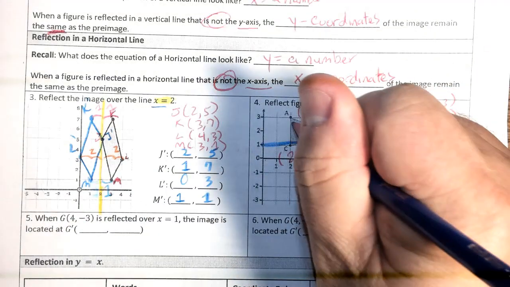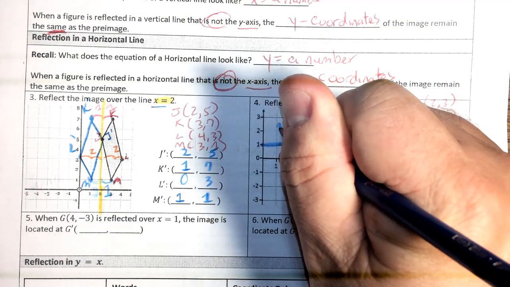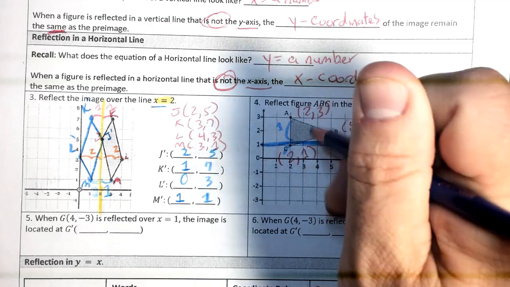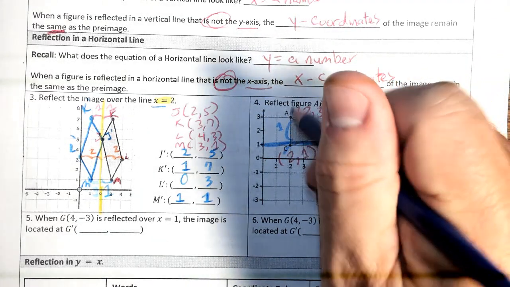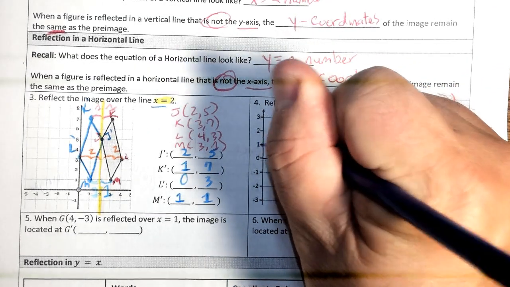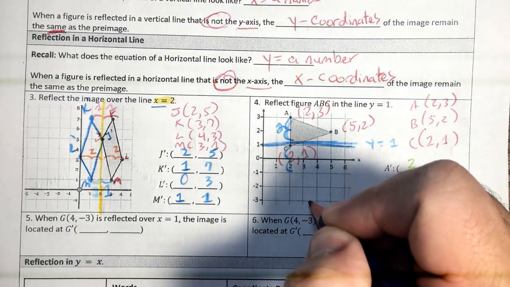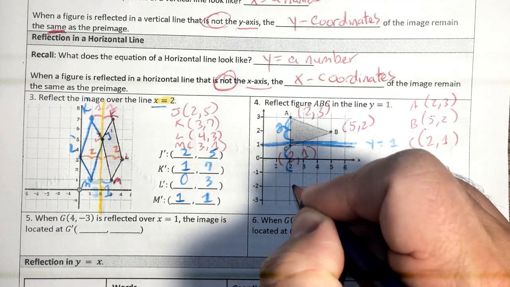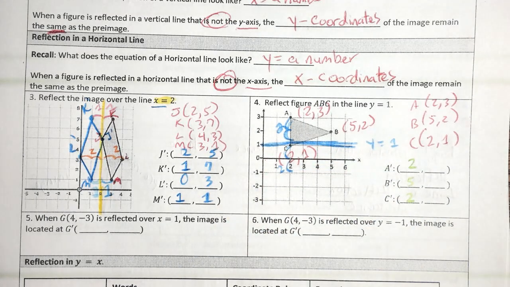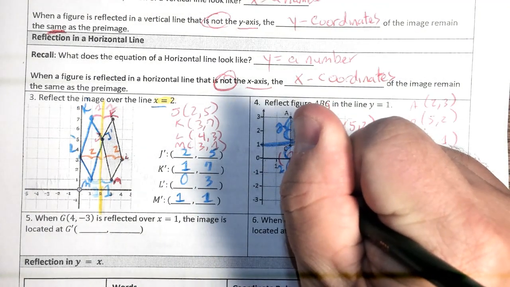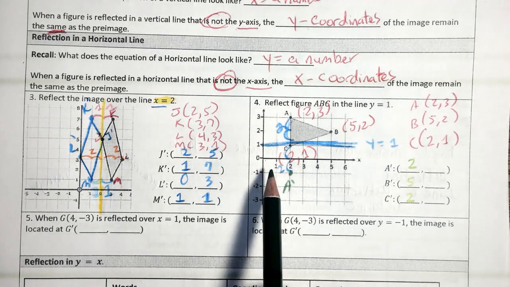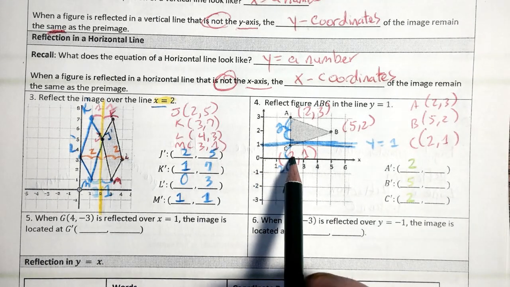But now, let's do this. So A is 1 away from the line. So it's going to be, no, that's not 1, that's 2. 1, 2. 2 away from the line. So it'll be 1, 2, 2 there. Let's see, what color are we going to make this? Yeah, let's do this. Okay. So we're going to write here for A prime. And this is 2, -1.